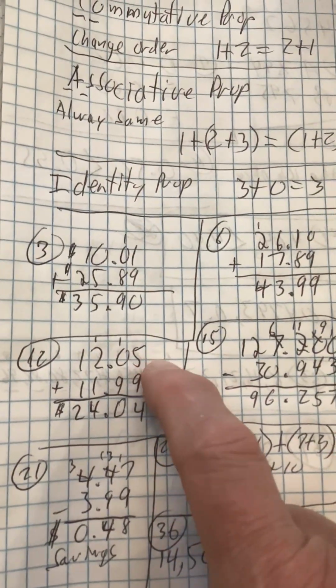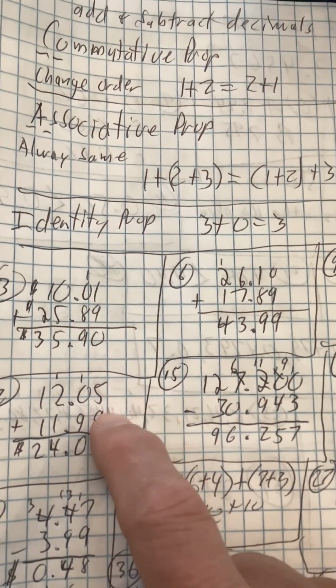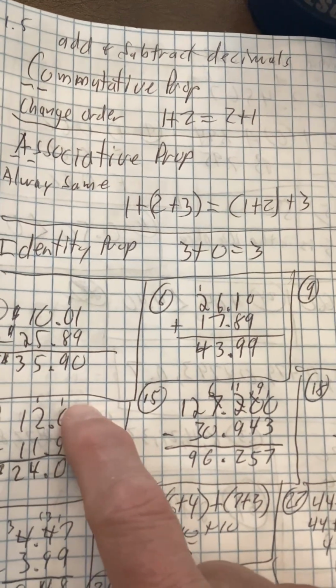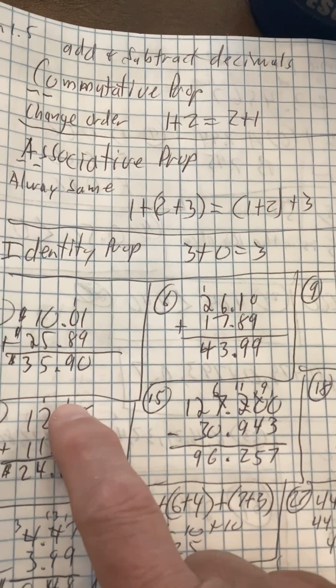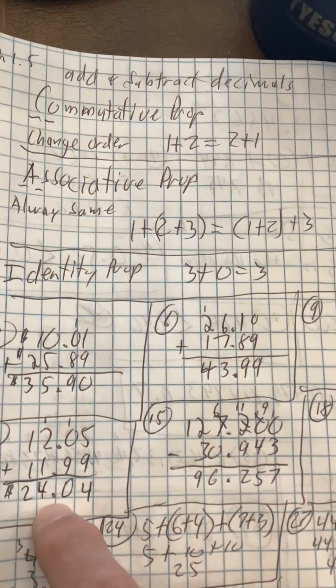Number 12, 5 plus 9 is 14, carry the 1. 1 plus 9 is 10, and 2 plus 2 is 4, and every decimal comes straight down.